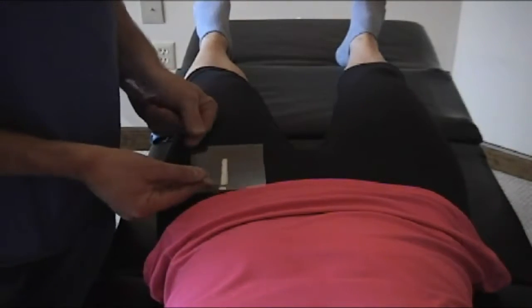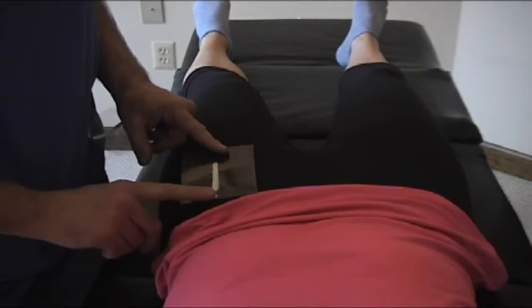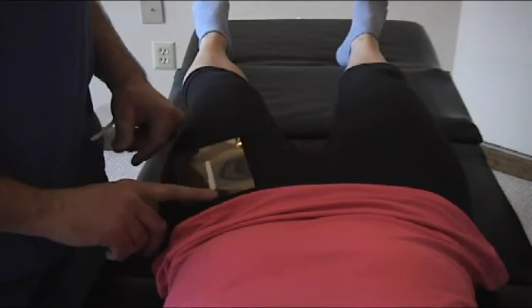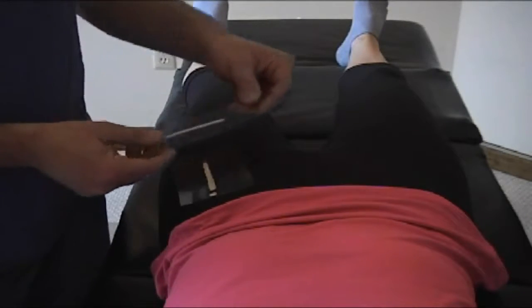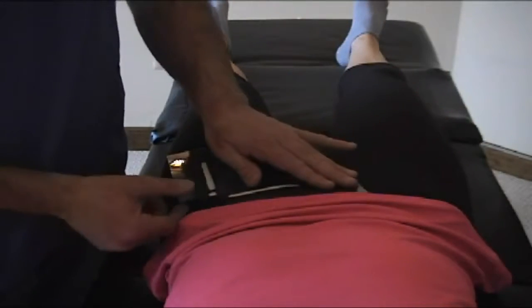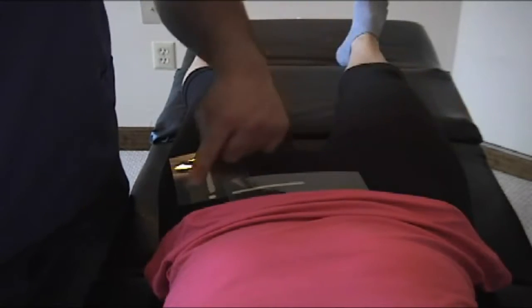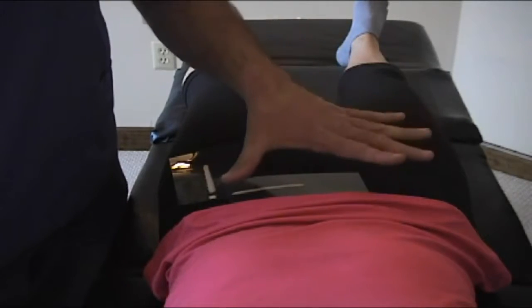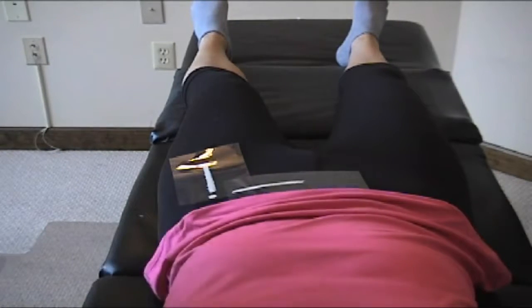Okay? When we measure the hip joint, we want to have the axis over the ASIS, okay? The motion arm is going to be in line with the femur, and the stationary arm is going to be in line with both ASIS, okay? So let's show you how that's going to look here.